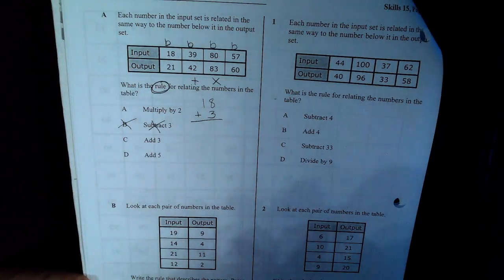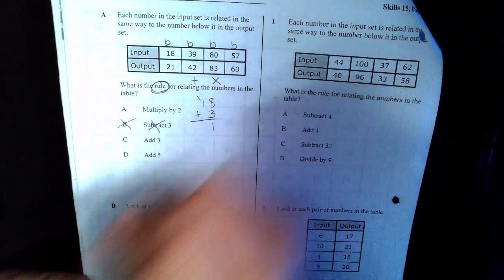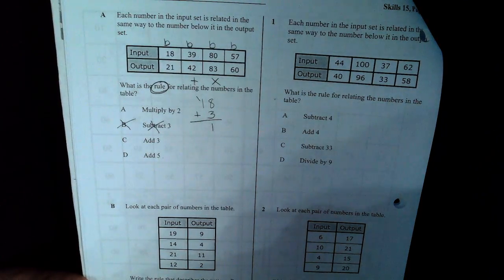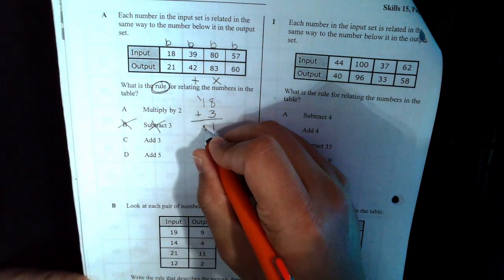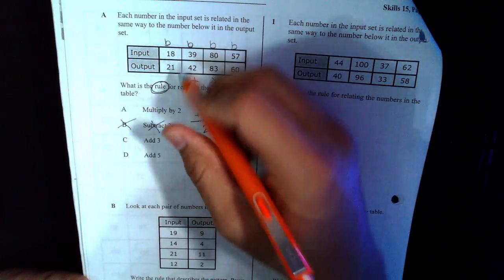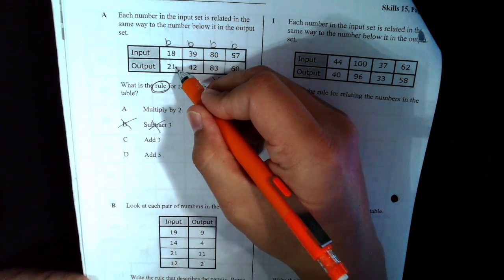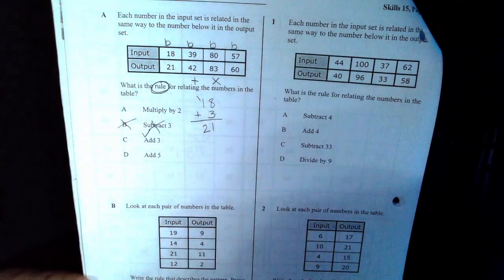What is 8 plus 3? Alexa? 11. And if I carry over a 1, what's 1 plus 1? Alexa? 2. 21. Hey, it matches, so I put a check mark.